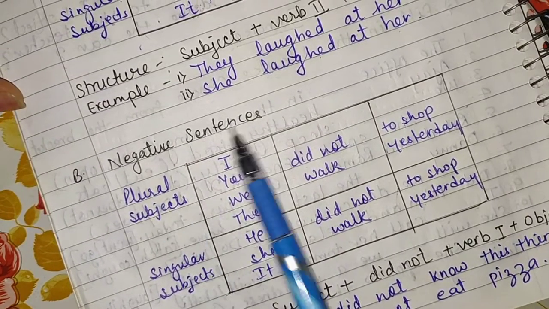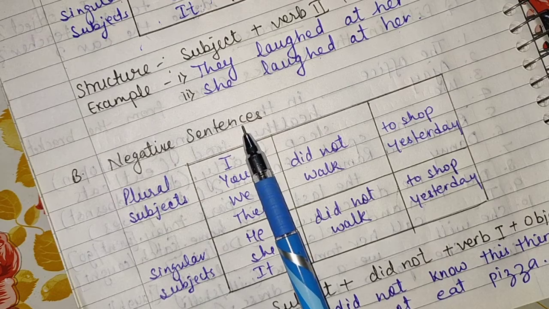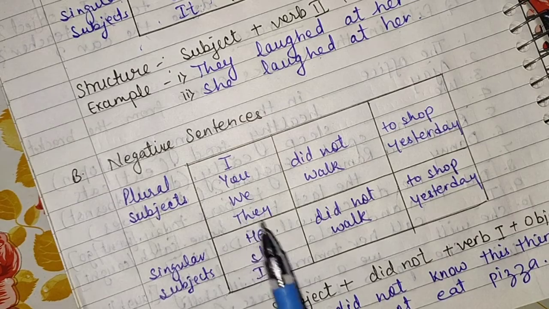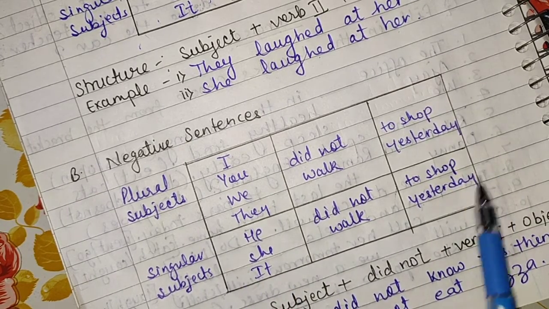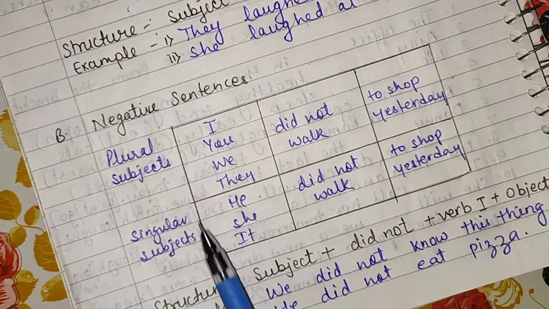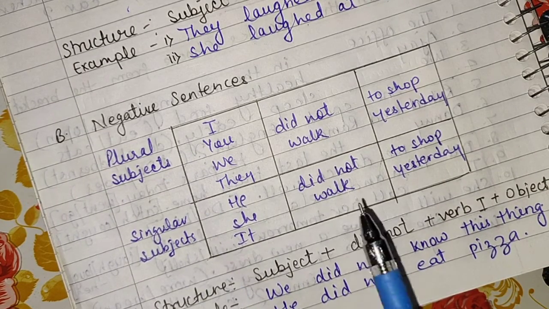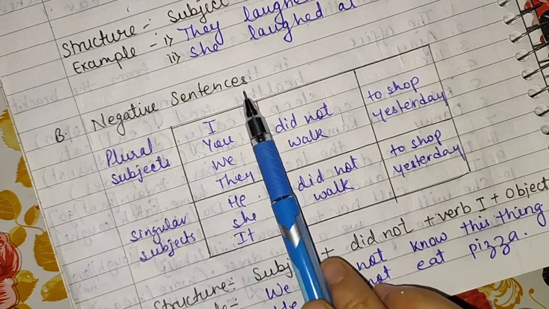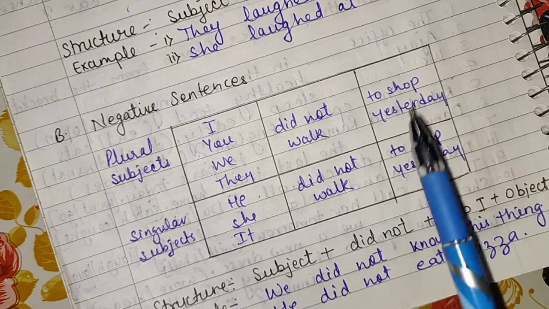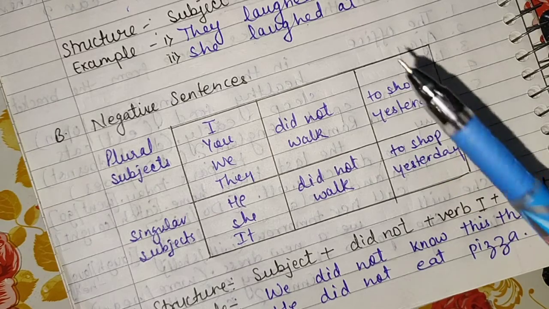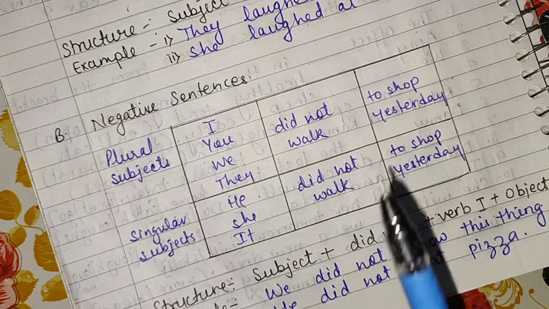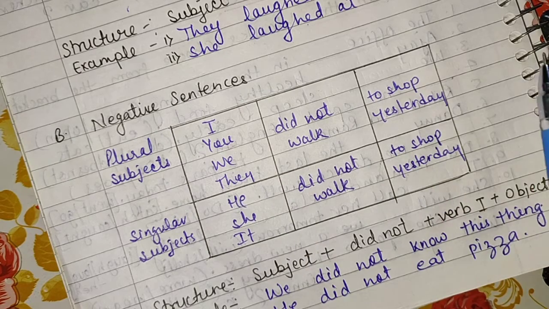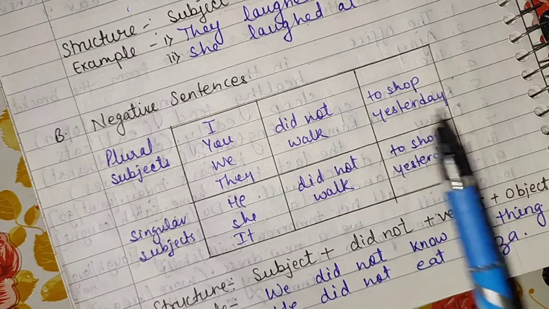Next is negative sentences in simple past tense. So, here again I have drawn a box, or you can say I have drawn a column here. Again, plural subjects, singular subjects, like this. What change have I made here for negative sentences? Look carefully. In the simple past tense, positive sentence, we were using subject and verb second and object. Only three things were there: subject plus verb second plus object.